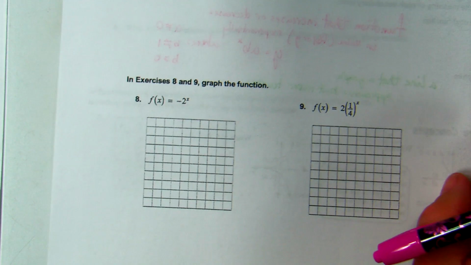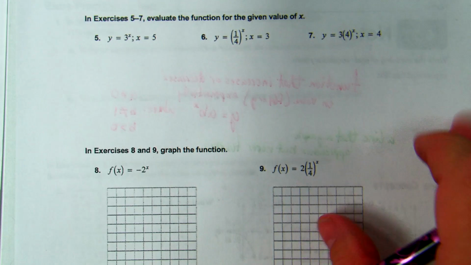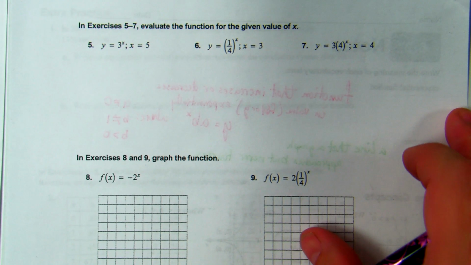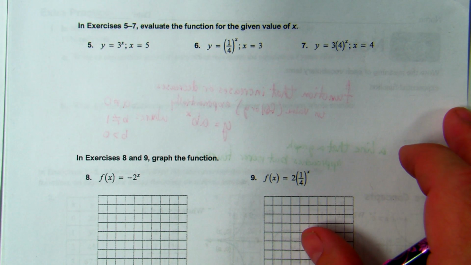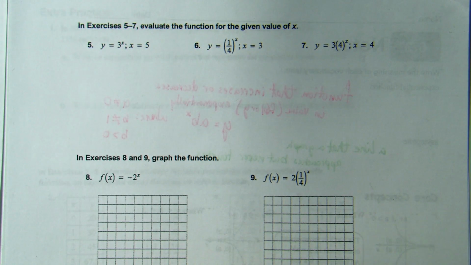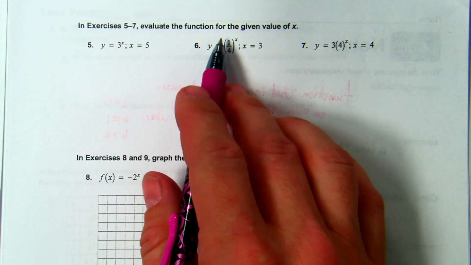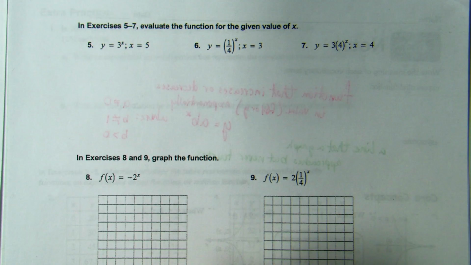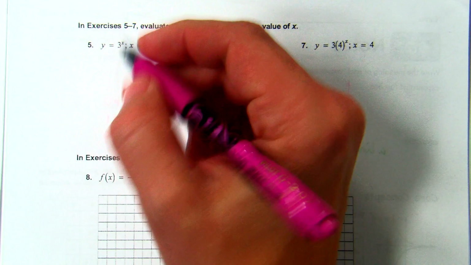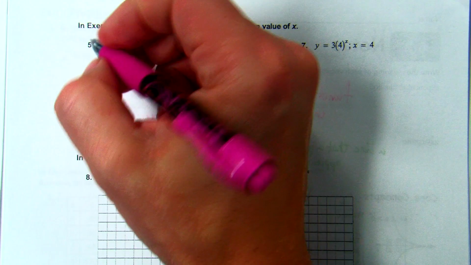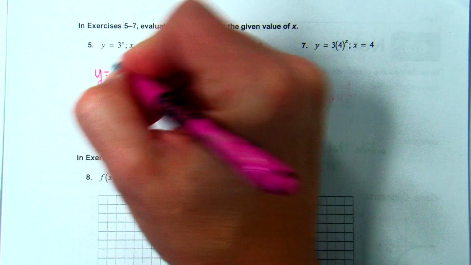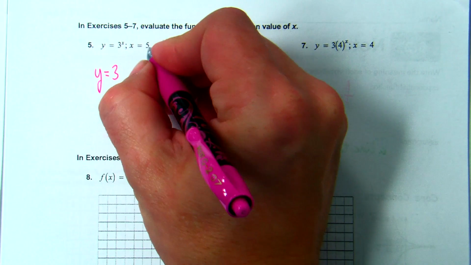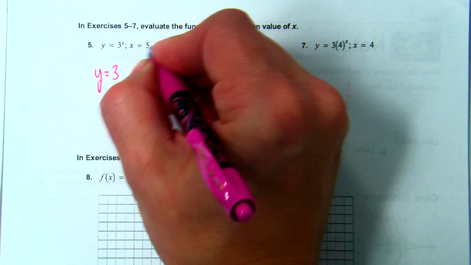On to the next practices or examples for this section 6.3. We are asked to evaluate the function for the given value of x. And in this case, we have learned already about powers just previously. So y is going to be equal to 3 raised to the power of x, where x equals 5.